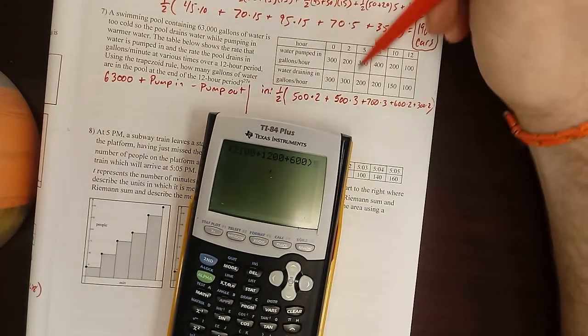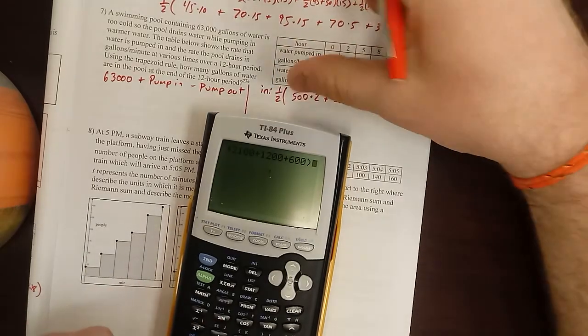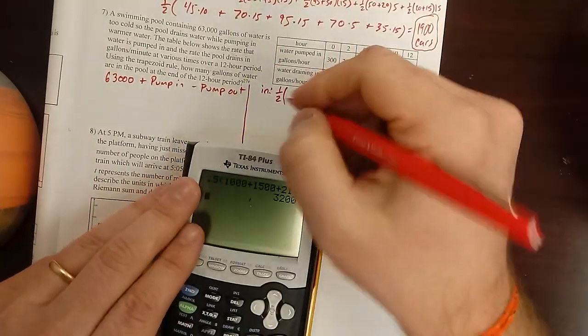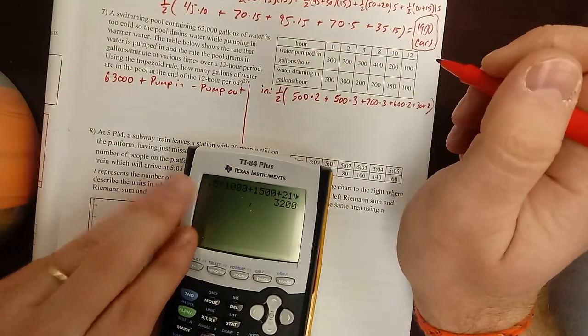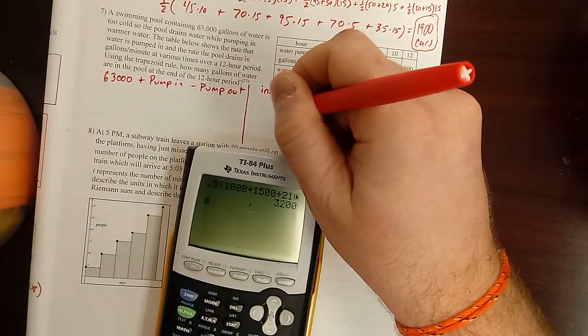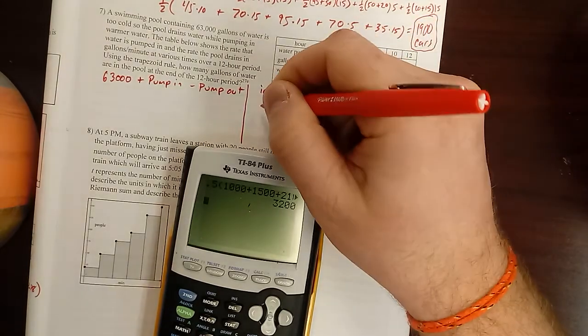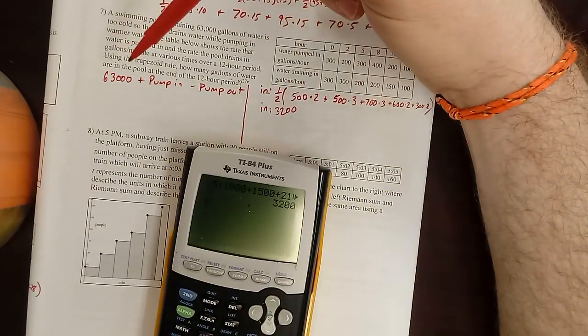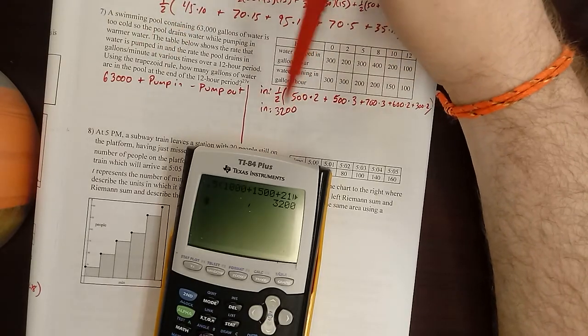I'm going to write some intermediate stuff, do some more work from here to here, just to save myself some typing. So we get 3,200 pumped in. So we started out with 63,000 gallons. We pumped in 3,200 more.